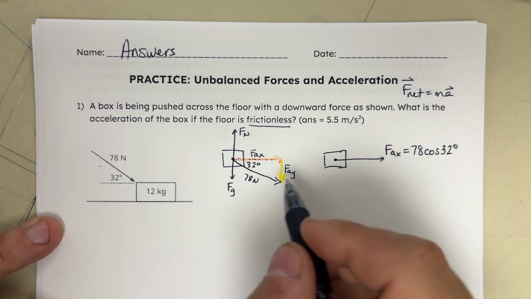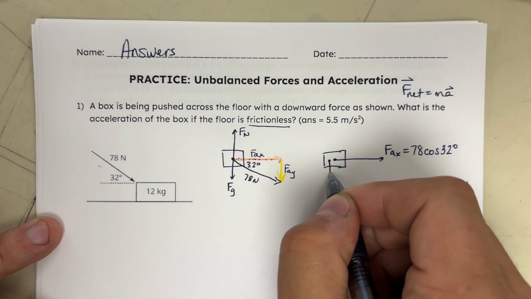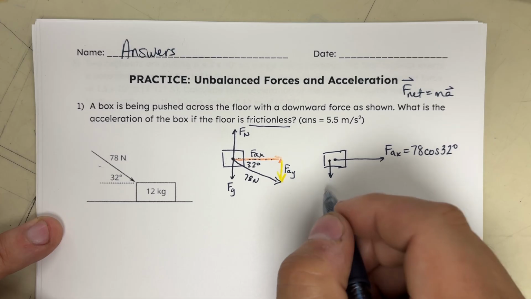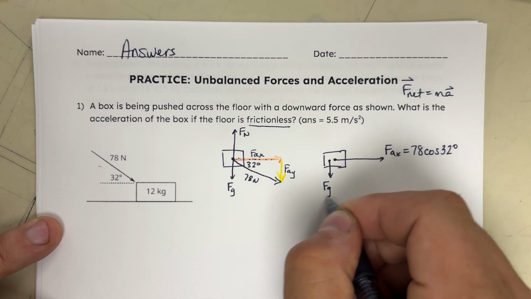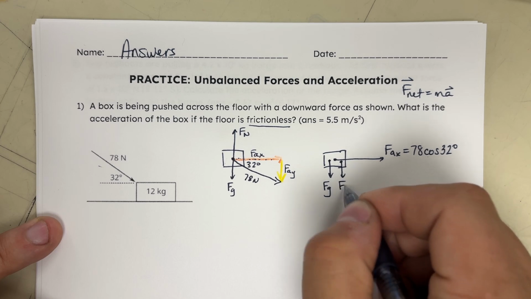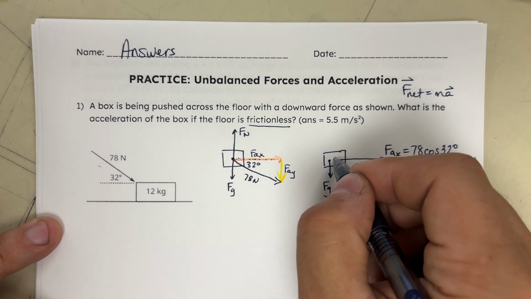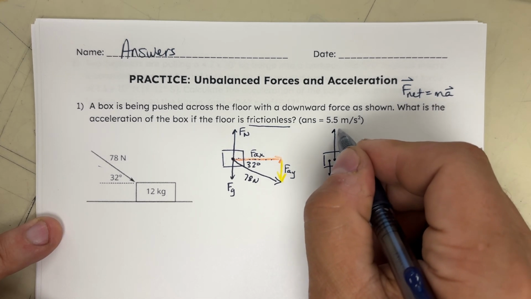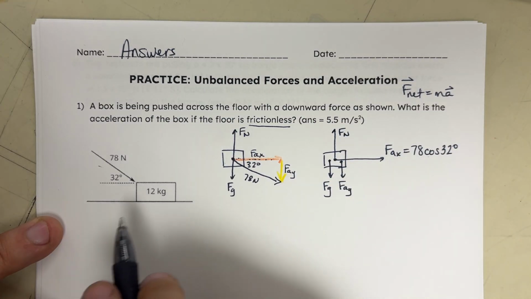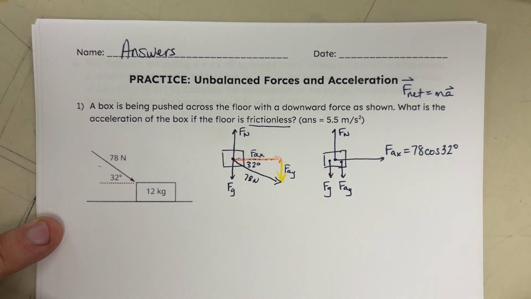And then for down, I have two forces. I actually have my force of gravity, and I also have my FAY, and then I'm going to have my normal force up here. Now it's being pushed across the floor, so there's really no movement in the Y direction.